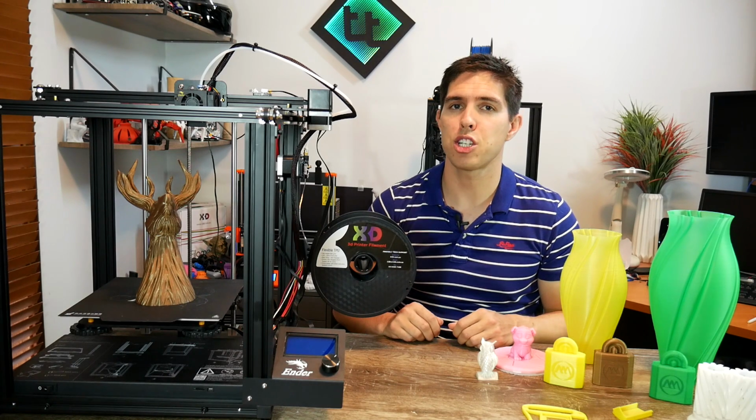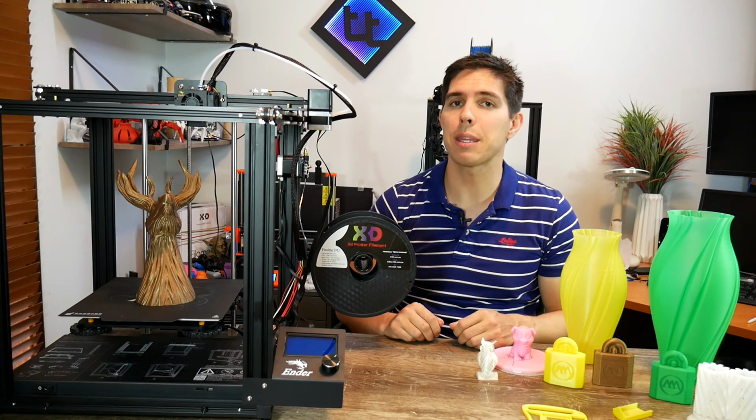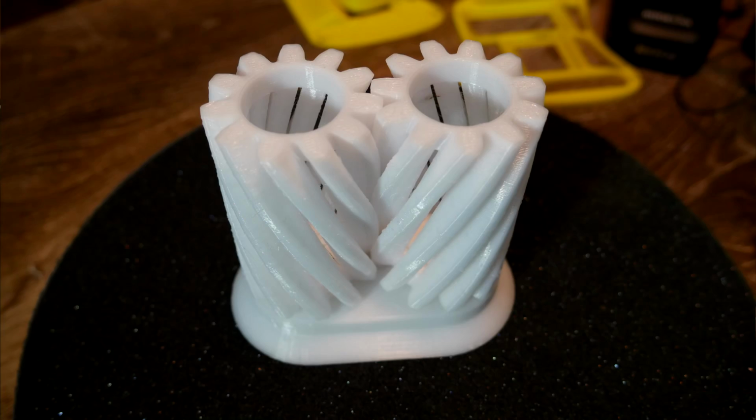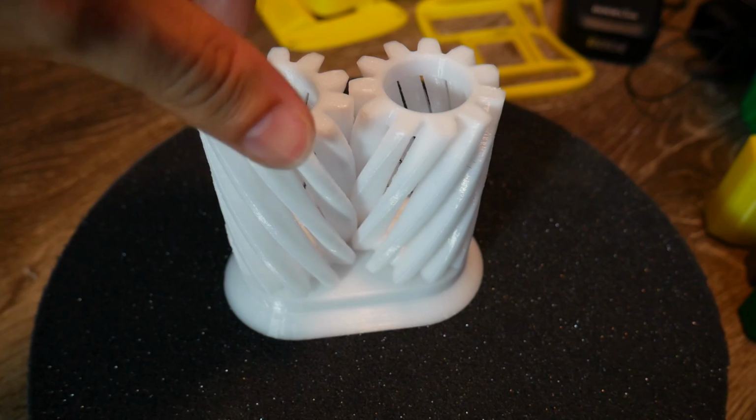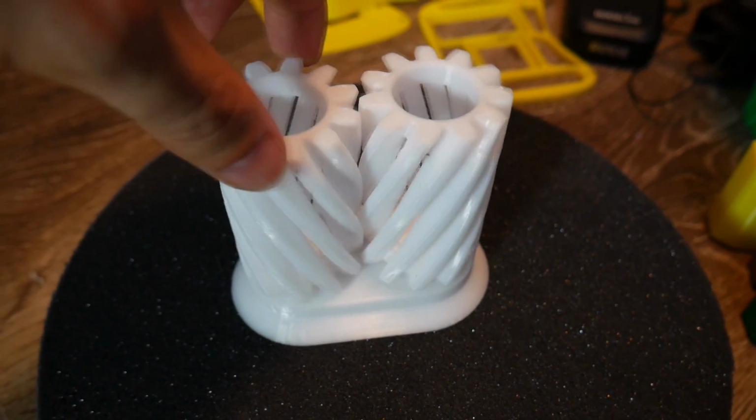Next up, I turned my attention to PETG, and I wanted to do another mechanism since the printer was doing so well with those so far. This geared pencil holder was a fun print and completed once again without failure. The PETG also stuck perfectly to the magnetic bed, but peeled off easily when I wanted it to.